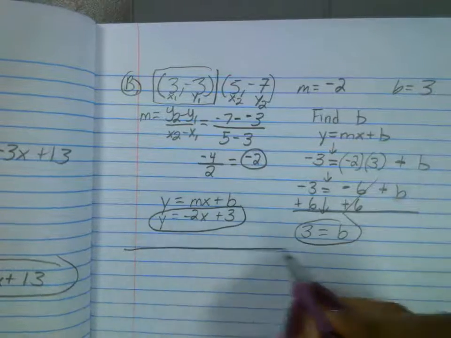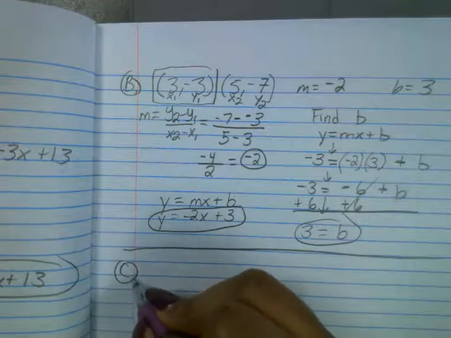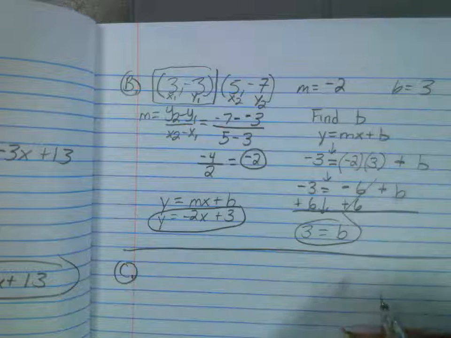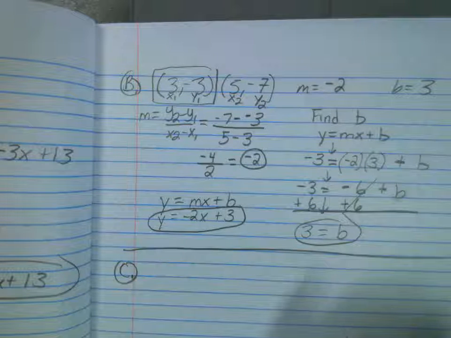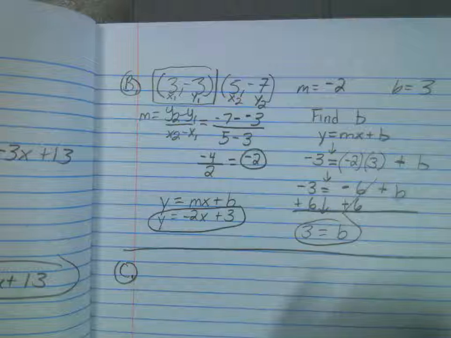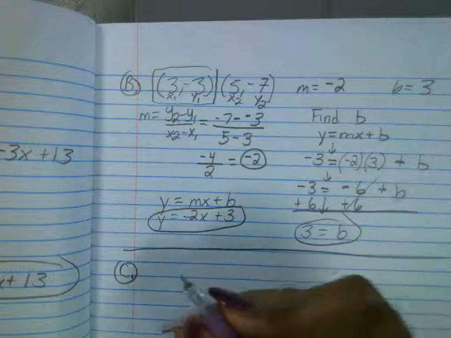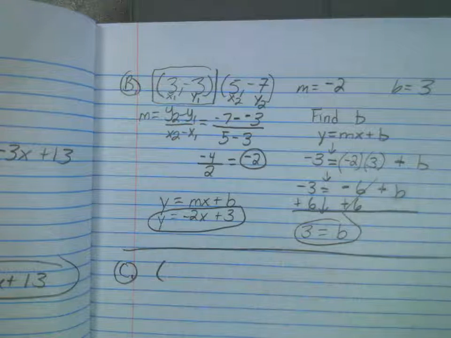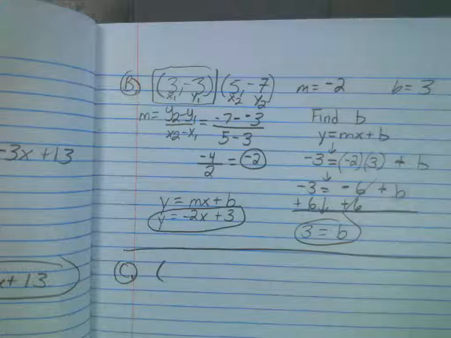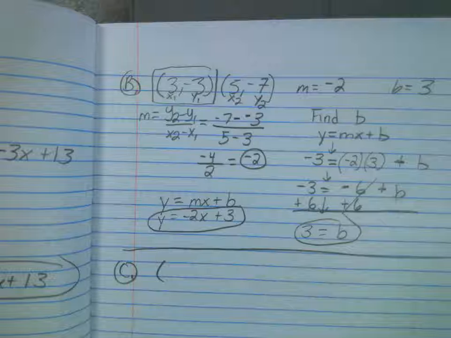All right. Okay, let's do another one. Let's do C. Raise your hand if you want me to do C with you. Anybody still? Okay, we got a couple people. So let's do C, and then D I'll let you do on your own. All right, so let's try this one. We probably won't have time, but that's okay.